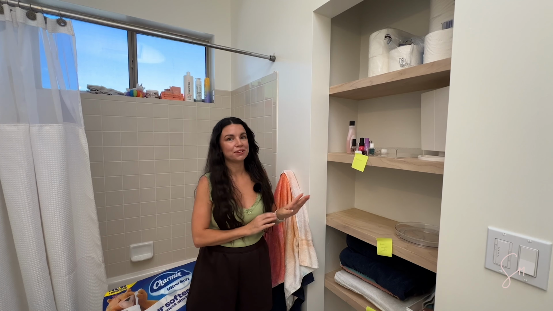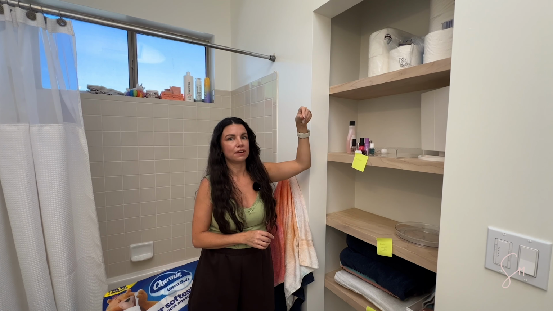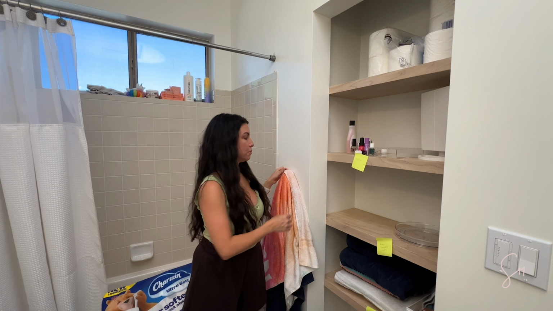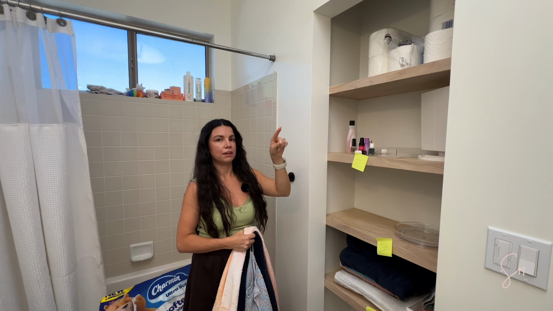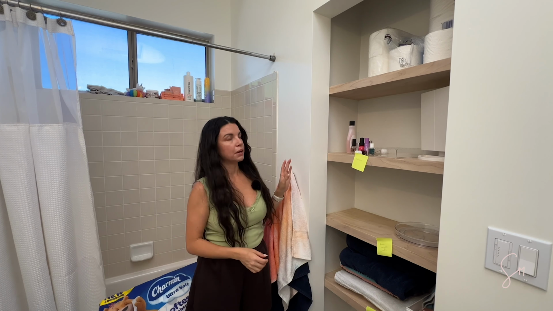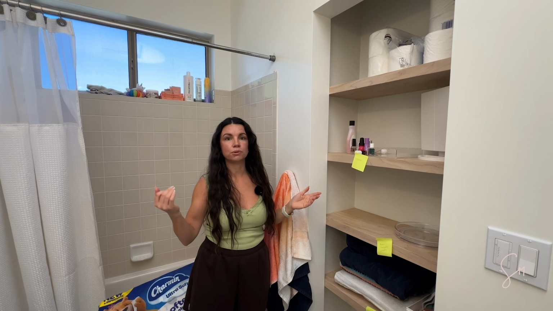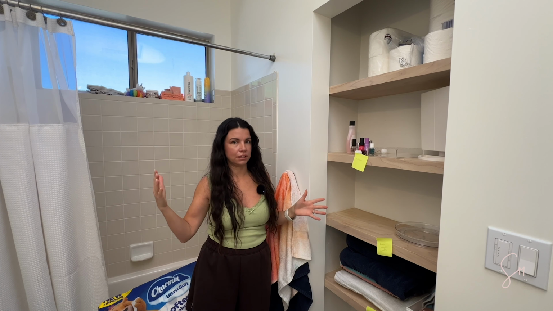We mapped out that toilet paper is going to live in this vertical space, right? We want to take advantage of the vertical space in the bathroom, whether that's with hooks here for towels. You can also implement hooks behind the door to hold towels. Another way to take advantage of vertical space is with shelves, if you have space above your toilet.